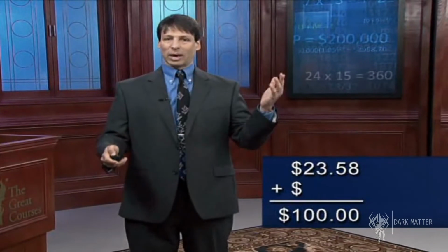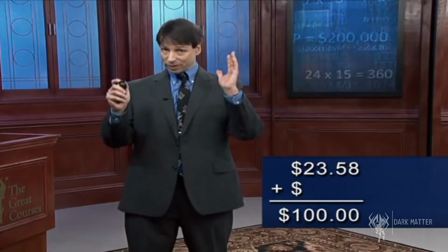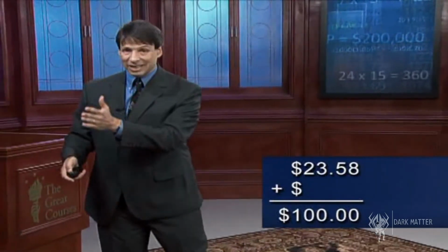What's the change for $23.58? Well, here the numbers have to add up to 9, 9, 9, and 10. The complement of 2358 is going to be 7, 6, 4, 2. We did that left to right. 9, 9, 9, 10. Adds up to $76.42. That would be your change.